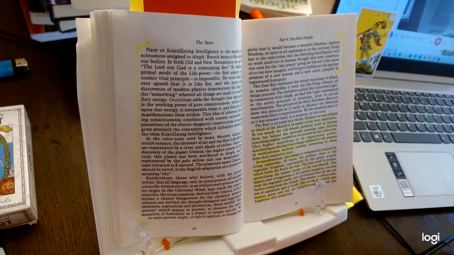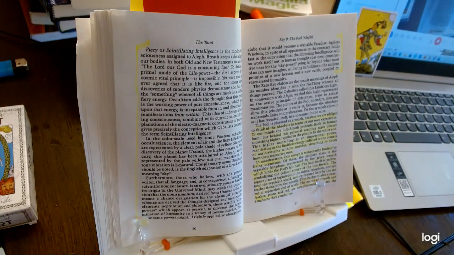And the most recent discoveries of modern physics demonstrate the fact that the something whereof all things are made is a radiant fiery energy. Occultism adds the thought that this energy is the working power of pure consciousness, which plays upon that energy, is inseparable from it, and directs all of its manifestations from within.